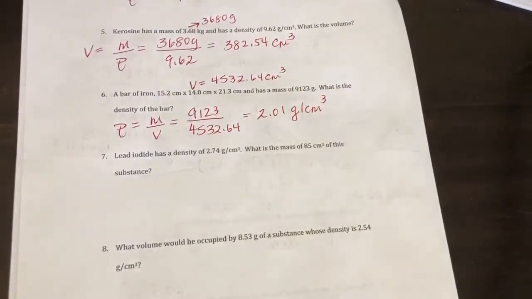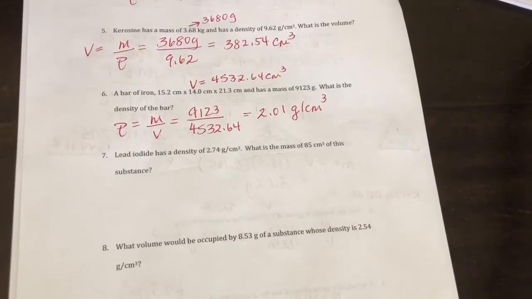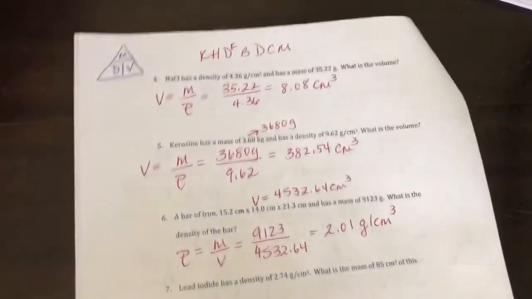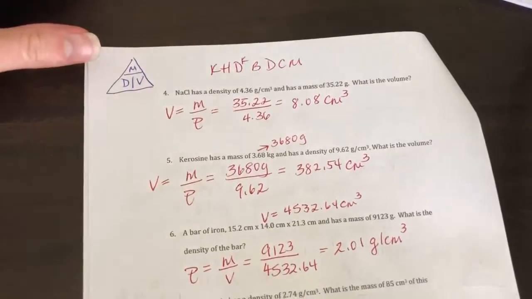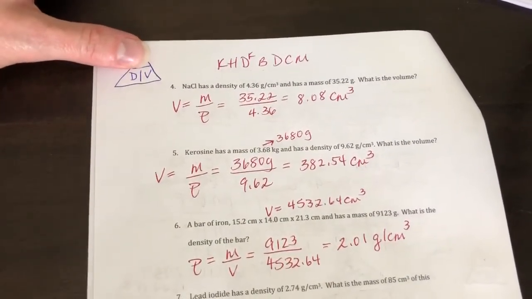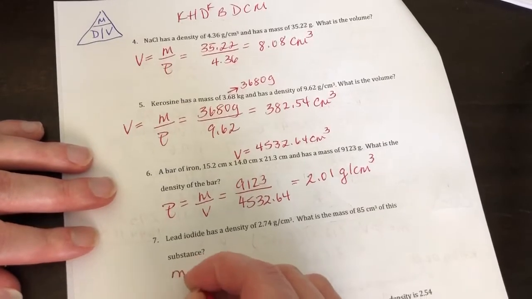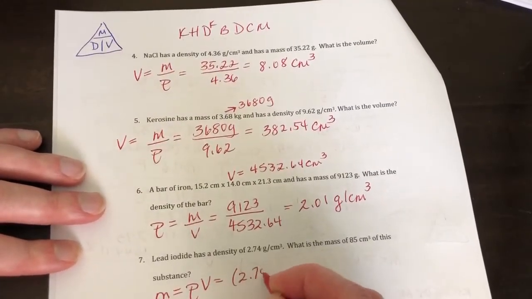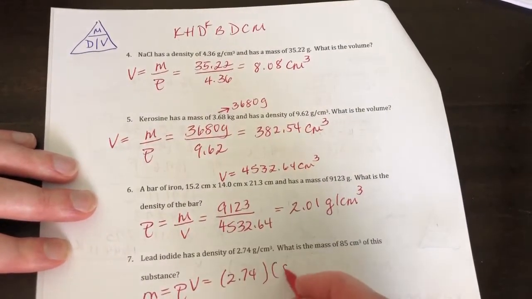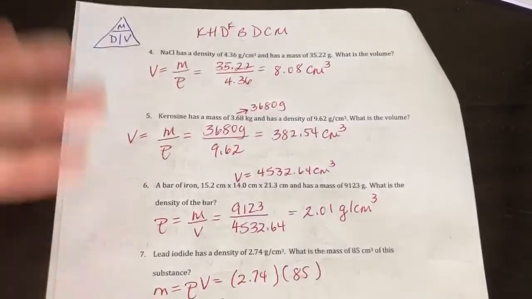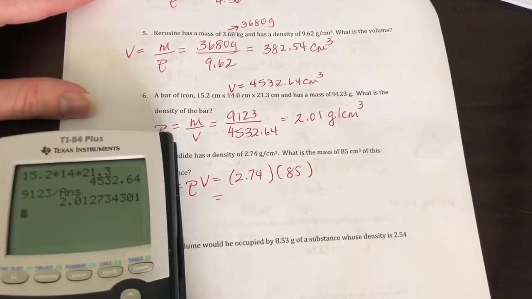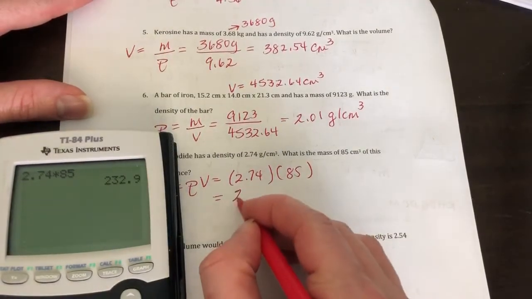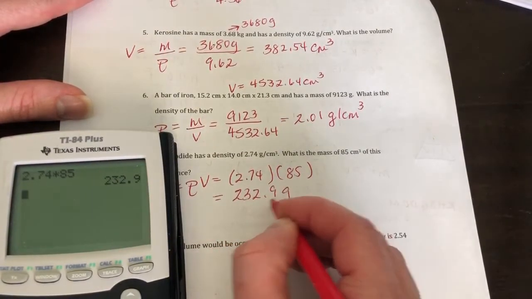Next one, lead iodide has a density of 2.74 grams per centimeter cube. What is the mass of 85 centimeters cubed of this substance? So if I'm looking for mass, I'm going to cover up mass. So you get density times volume. Okay, so your density is 2.74. Your volume's 85. So we're going to multiply those together. So 2.74 times 85, and you get 232.9 grams.